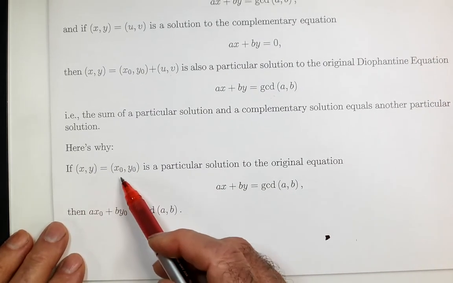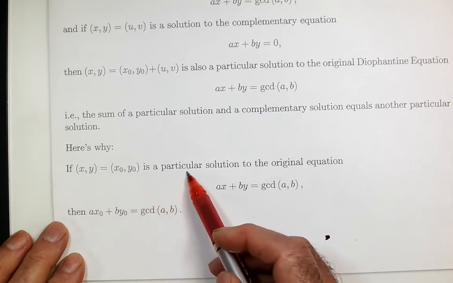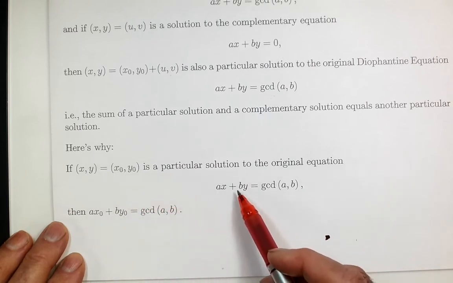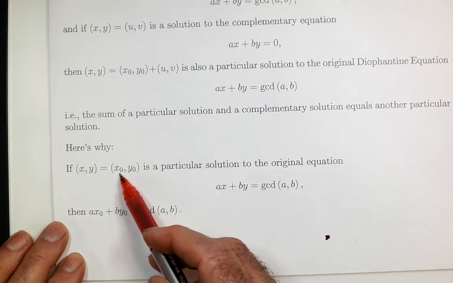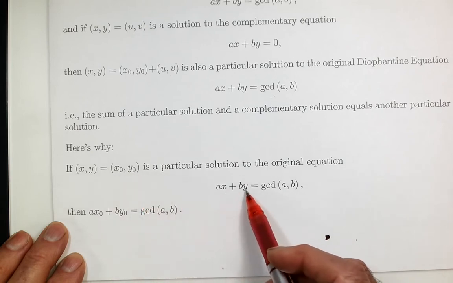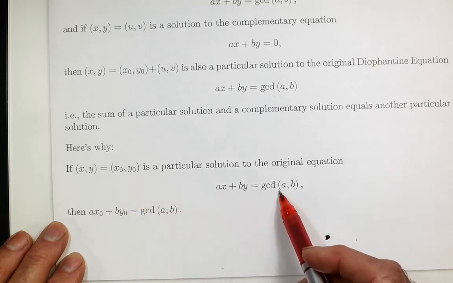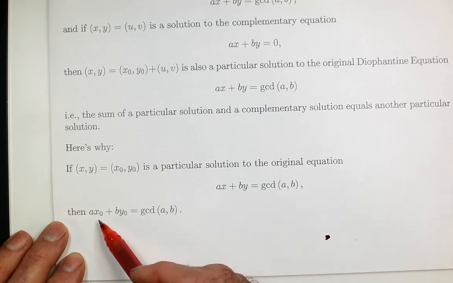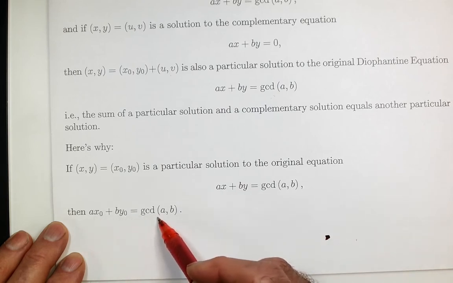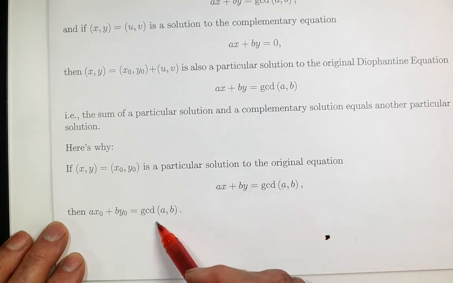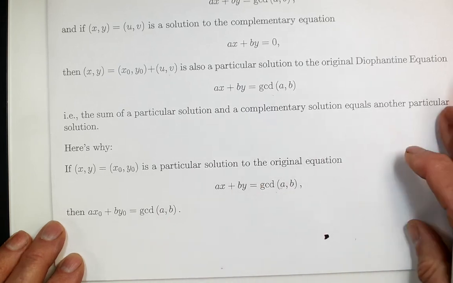If (x, y) equals (x naught, y naught) is a particular solution of the original equation, that means that when we plug in x naught and y naught for x and y, we get a x naught plus b y naught as the right-hand side of the equation, what it's supposed to be.